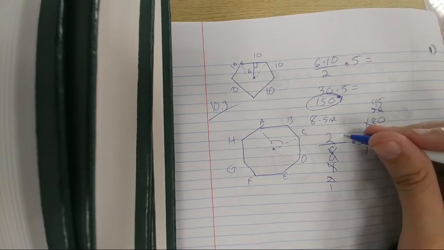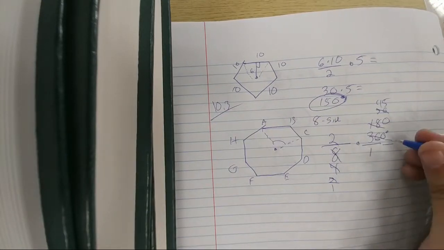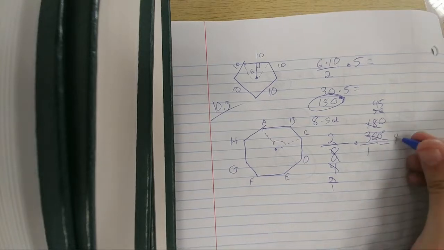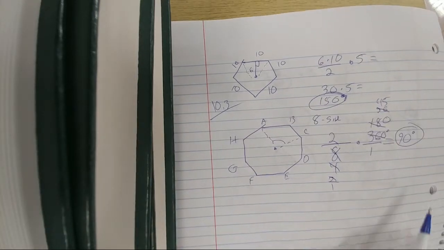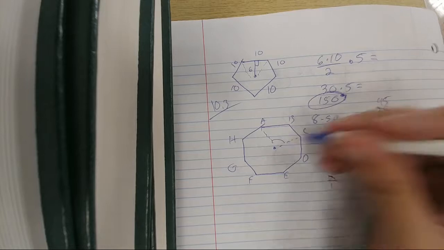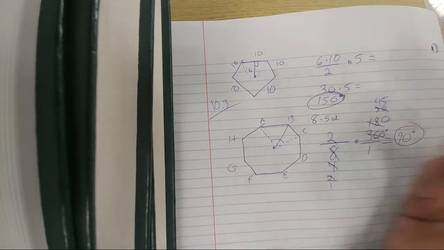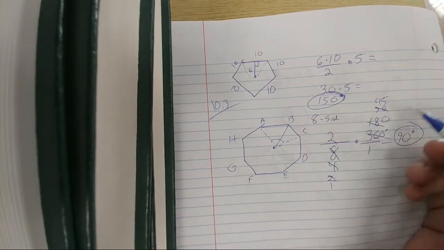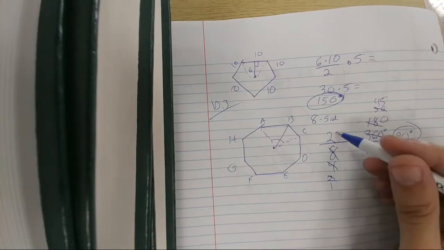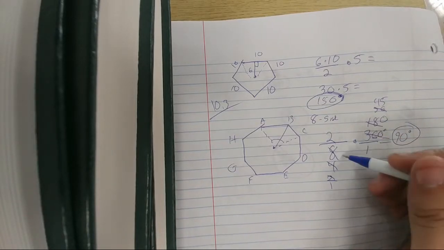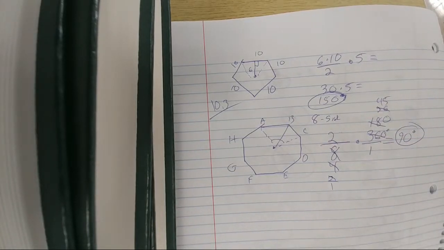And then 45 times 2 should be 90. So the answer is 90 degrees for that one. If I asked for one of them, it would have been 45 degrees. If I asked for 3 of them, you figure it out. Always the top part is what you selected, the bottom part is the total.